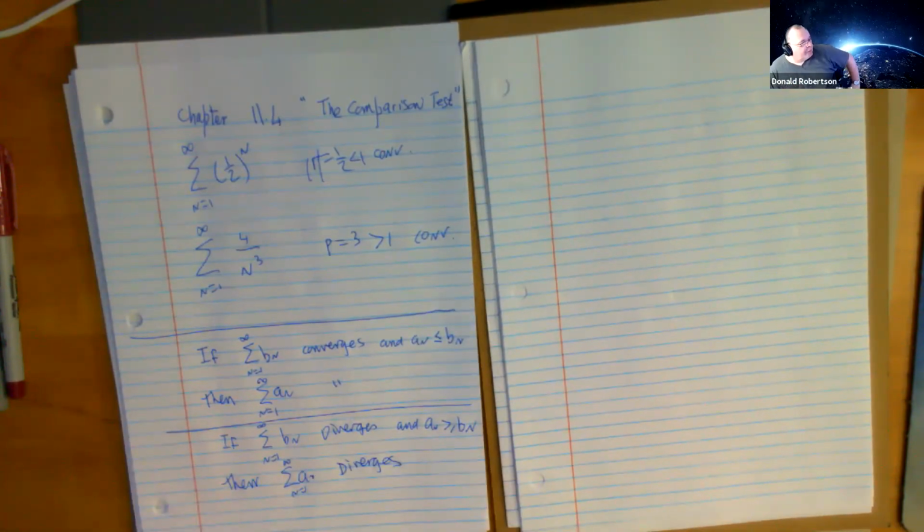So if you're bigger than something that diverges, you diverge. If you're smaller than something that converges, you converge. That would be me saying it in English. Does the logic of that make sense? If your terms are always bigger than something that you know diverges, then you're going to diverge as well. Any questions about that? Oh, thumbs up. I like thumbs up.